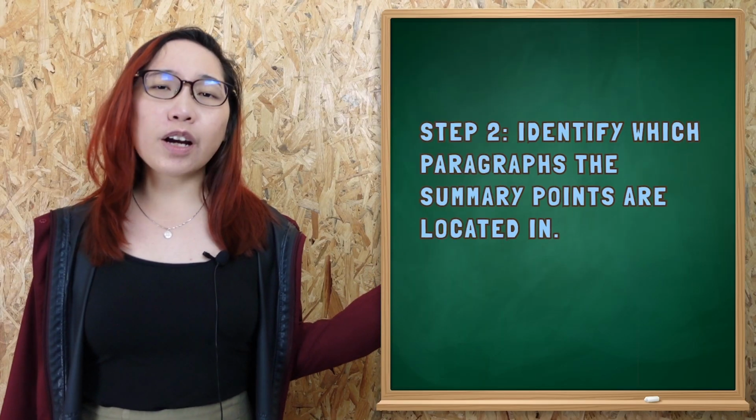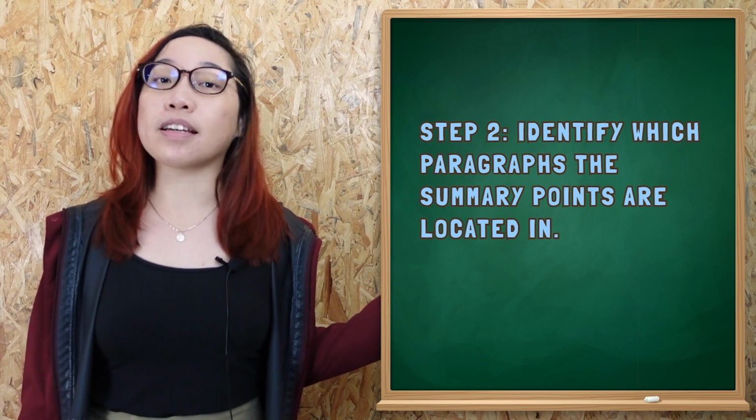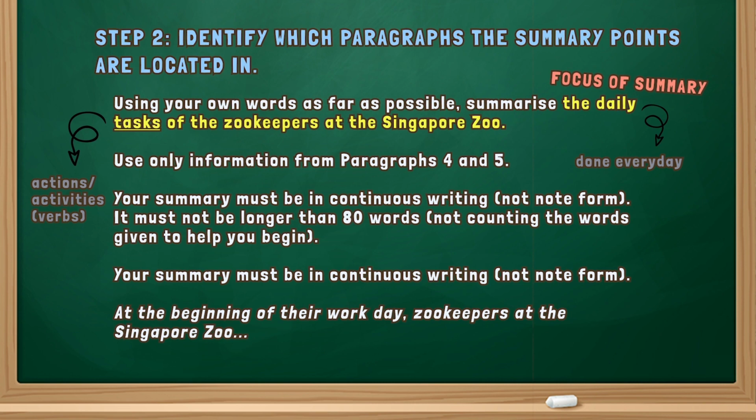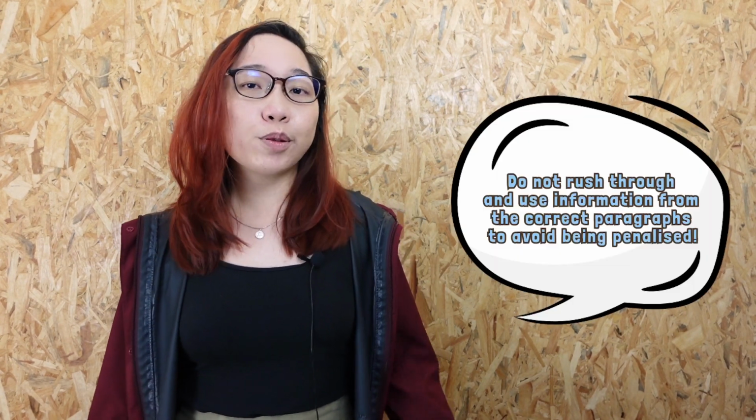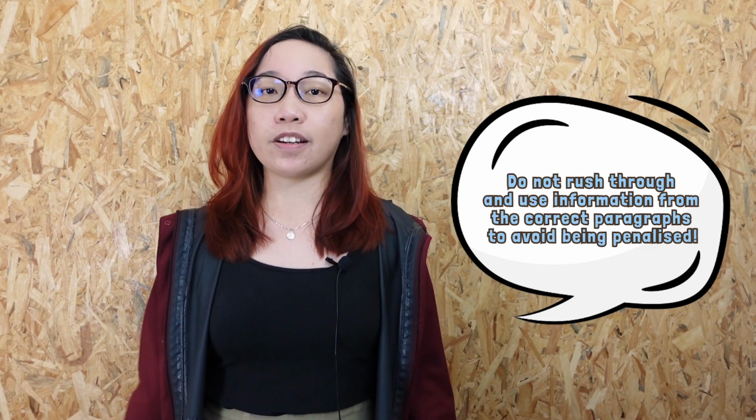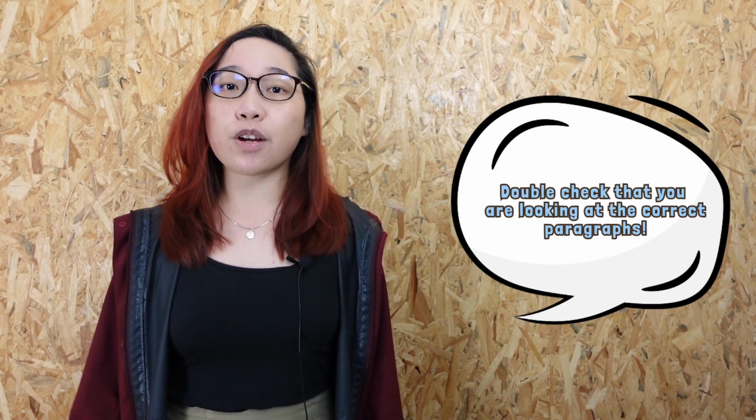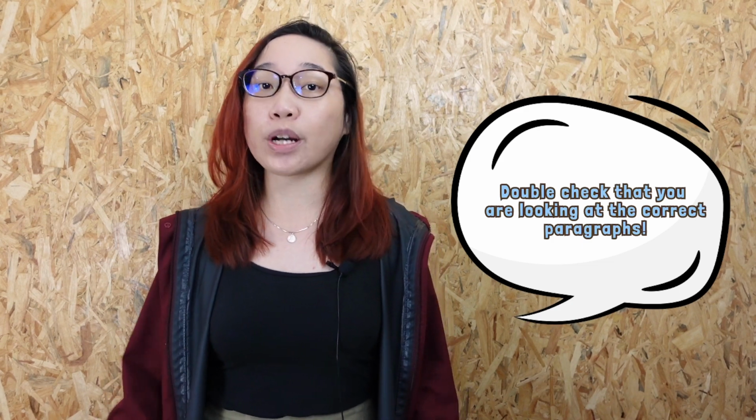Step 2. Identify which paragraphs the summary points are located in. Reading on, you will realize the question always identifies for you which paragraphs to pick out points from. Once again, you should highlight these numbers and then turn back to the passage to circle these corresponding paragraphs for use. Carrying out this step reduces the risk of you carelessly highlighting points from the wrong paragraphs. This is a fatal mistake that can cost you a lot of marks. Students have a tendency to do this when they are rushing through the summary question. So always spend some time double-checking that you've identified the correct paragraphs to pick out points from.